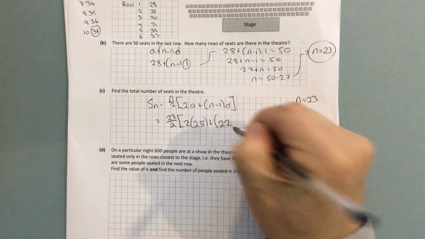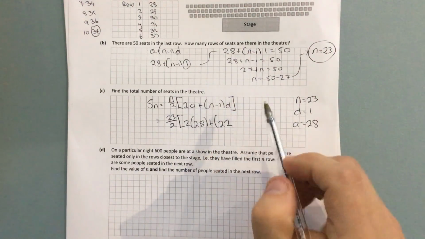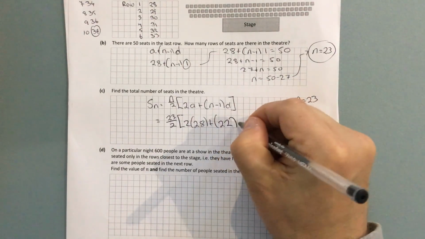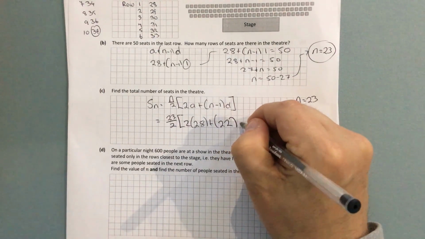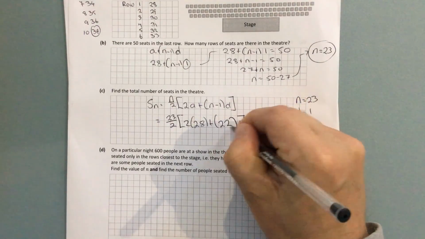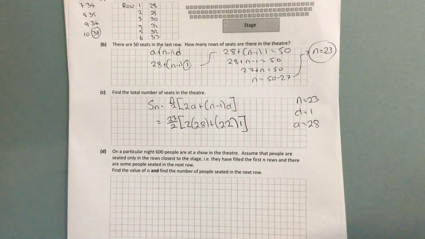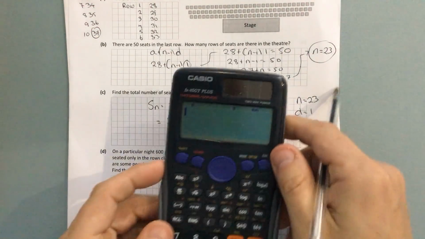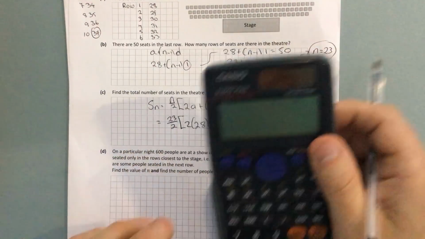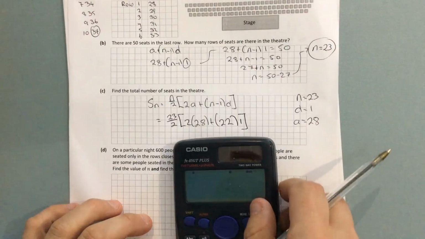I'll simplify that. That's 22. I can do that there. Just to clarify, that's 23 minus 1, which is 22. The difference every time is 1. So you can keep it there if you want. It makes no difference, because 1 times 22 is still 22. So if I just put that into my calculator, I'll just leave it here so you can see it.